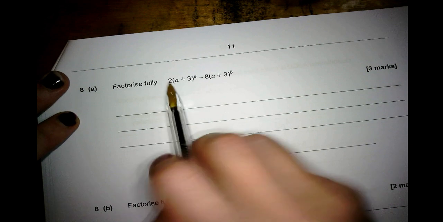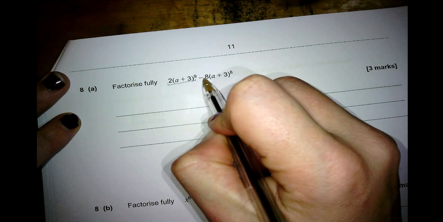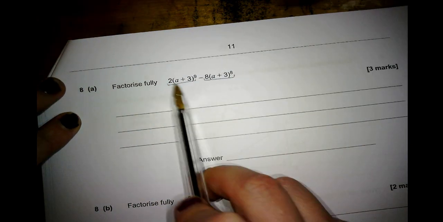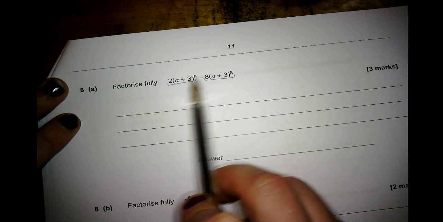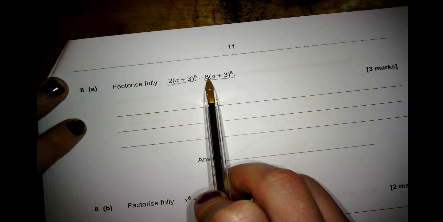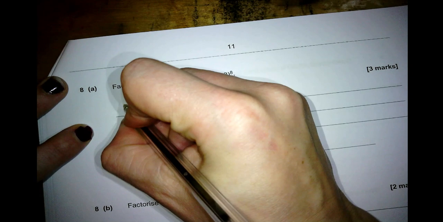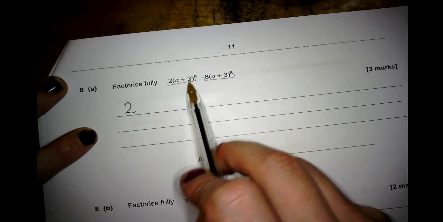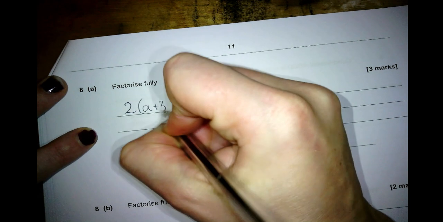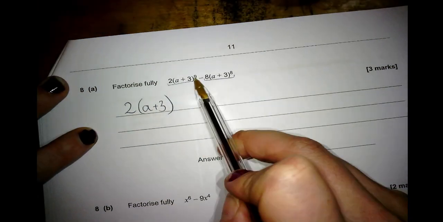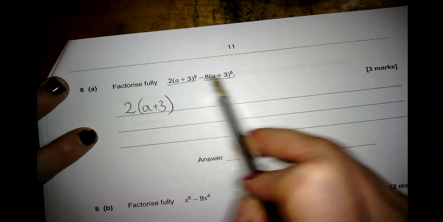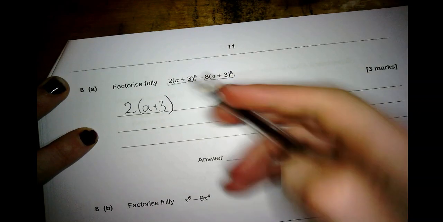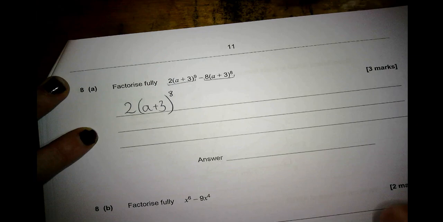8a, factorise fully. I can see I've got these two things. I'm going to focus on the thing outside, and I can see the highest common factor of 2 and 8 is 2. So I'm going to have a 2 outside. And then I can see they've both got this a plus 3 bracket, so I'm going to need an a plus 3 outside. And I can see I've got a plus 3 to the 9, a plus 3 to the 8, so the highest common factor of those two things is a plus 3 to the 8.